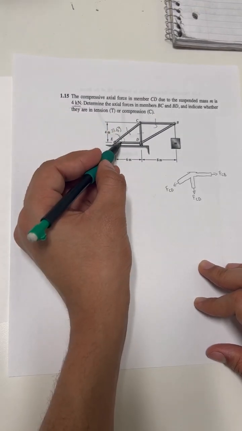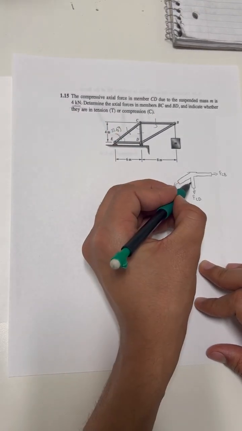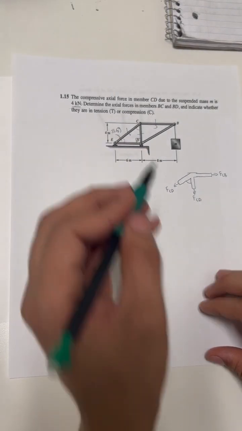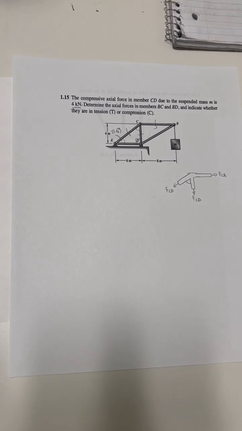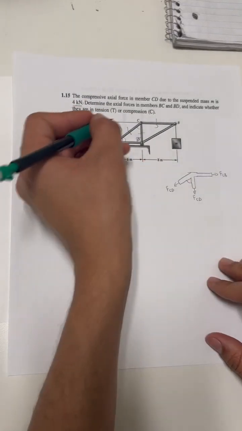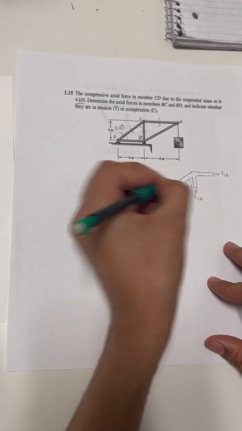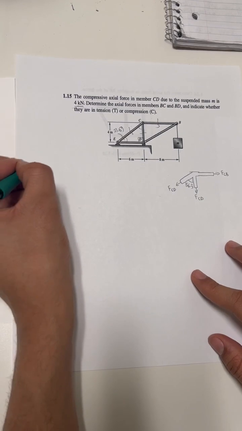But we don't need this theta, we need this theta. We know this is 90 and this is 33.69, so we do 90 minus this number, because the total is 180. So this one is 56.3.